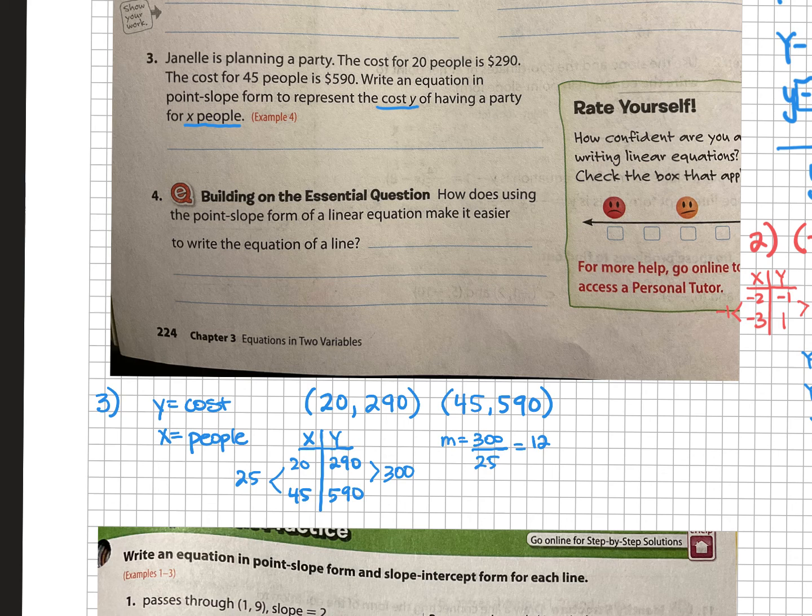Okay, now that I know the slope, I can plug it in. I'll use this point. We'll do y minus y1 equals the slope times x minus x1. So I know the slope is 12, I'll plug in the 12. I'll do y minus, I'll use this point over here, 290, equals 12 times x minus 20.